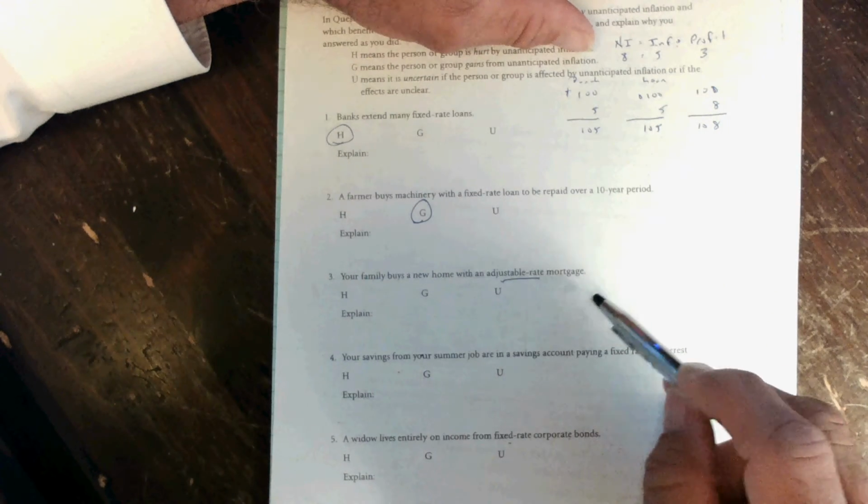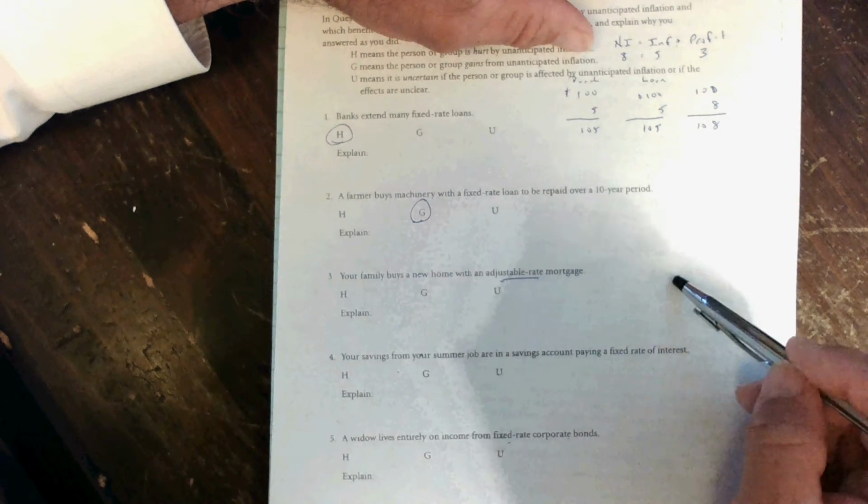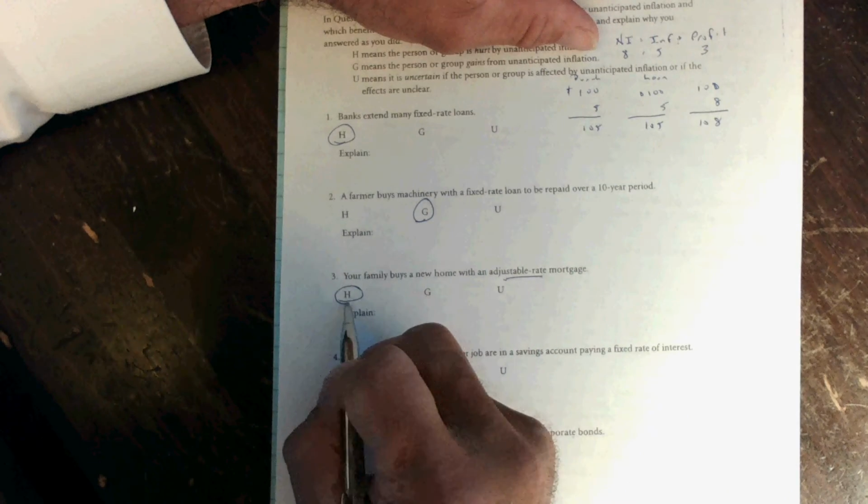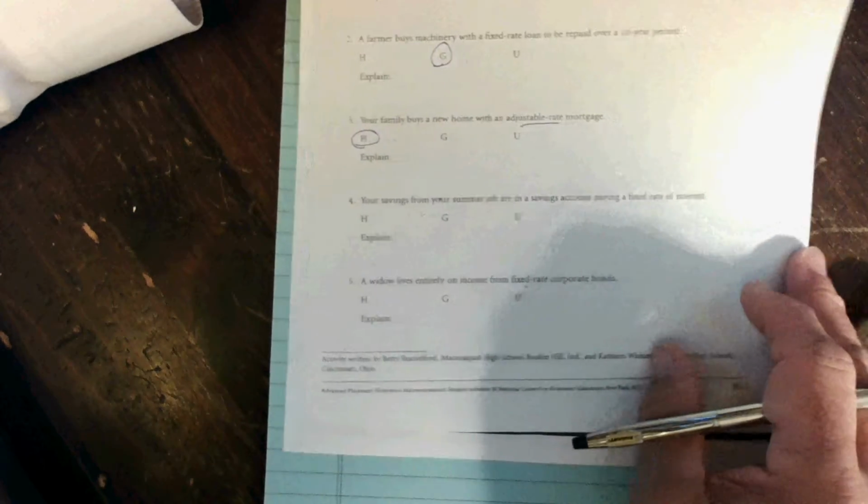But if your family buys a home with an adjustable rate mortgage and interest rates go up, then your payment may go up. And this family may or may not be able to afford the new payments. So this person would be hurt by unanticipated inflation because their interest rate payment would go up as inflation erodes. The bank would increase their interest payment.